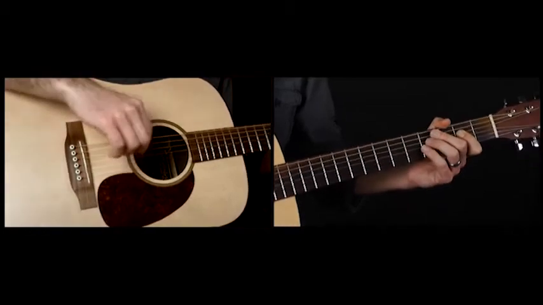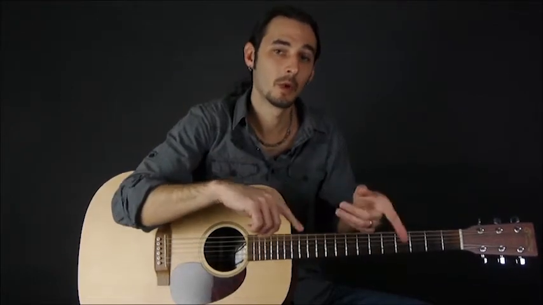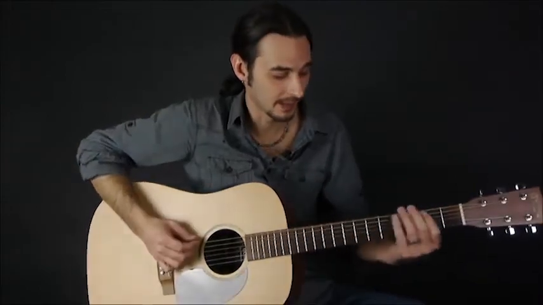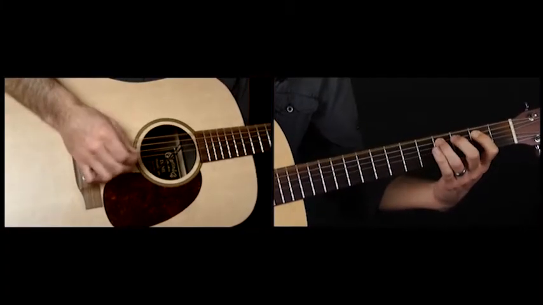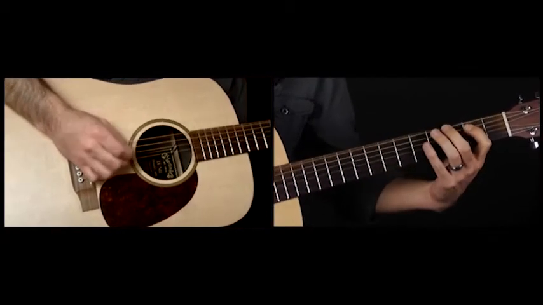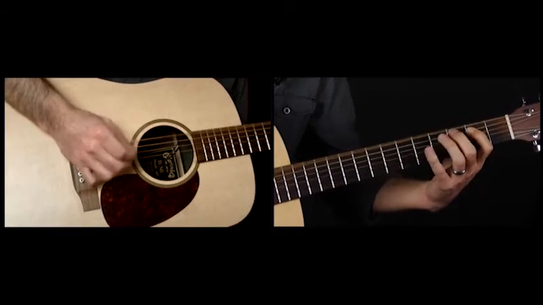That was 2 bars. So we got 4 bars on the 1, 2 bars on the 4, 2 bars on the 1 again. Then we go to our 5 chord, which is E in this key. Same technique, 3rd finger, 4th fret on the B string. 2 bars here.